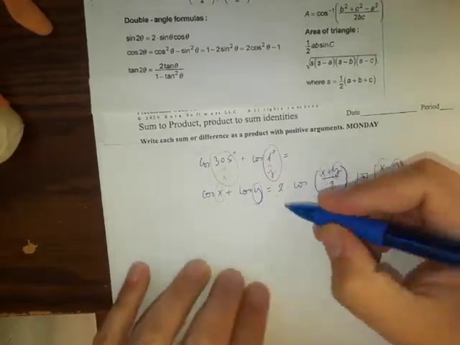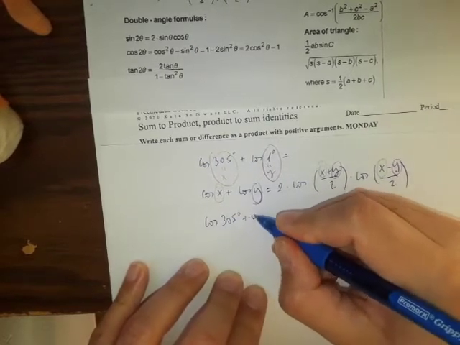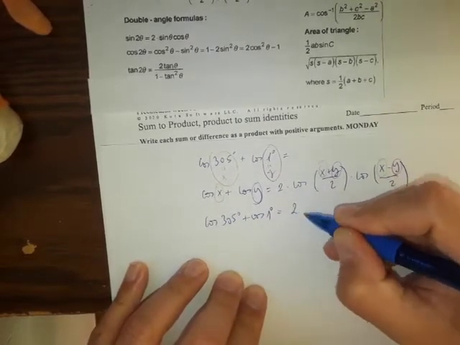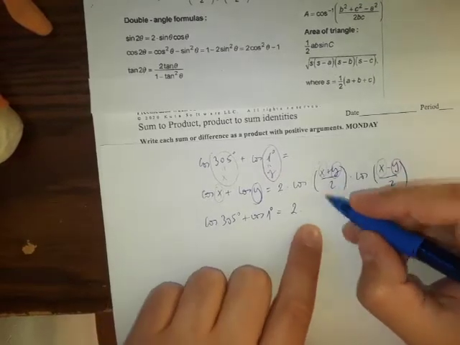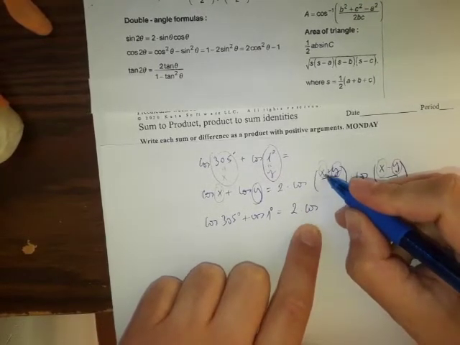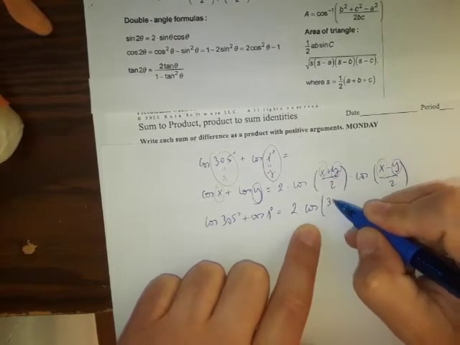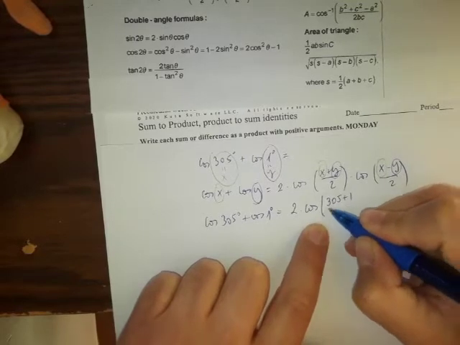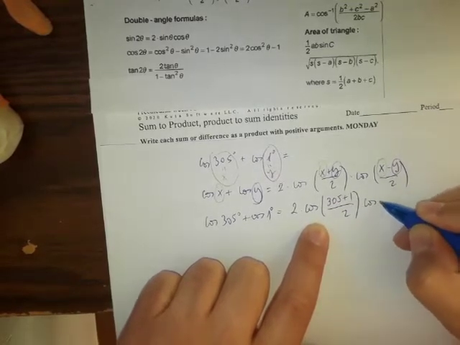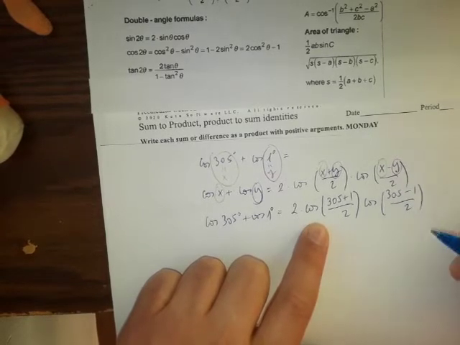So it's pretty easy. So it's cosine of 305 plus cosine of 1 equals 2 times, now it's when we write these values, cosine of 305 plus 1 over 2 and cosine of 305 minus 1 over 2.